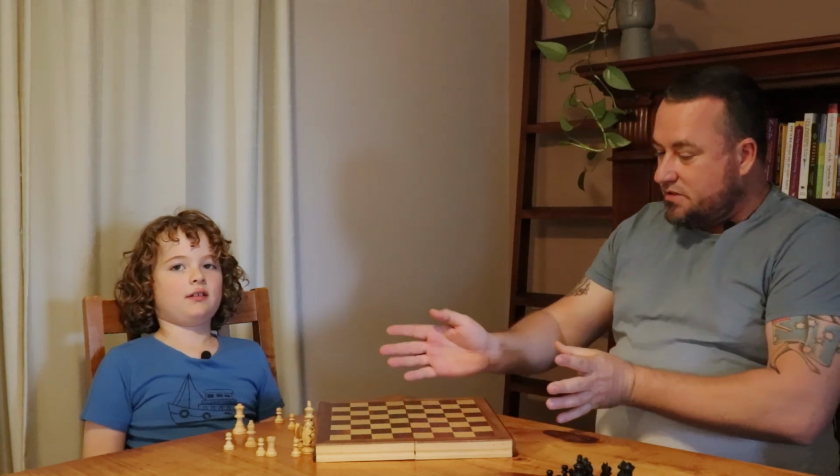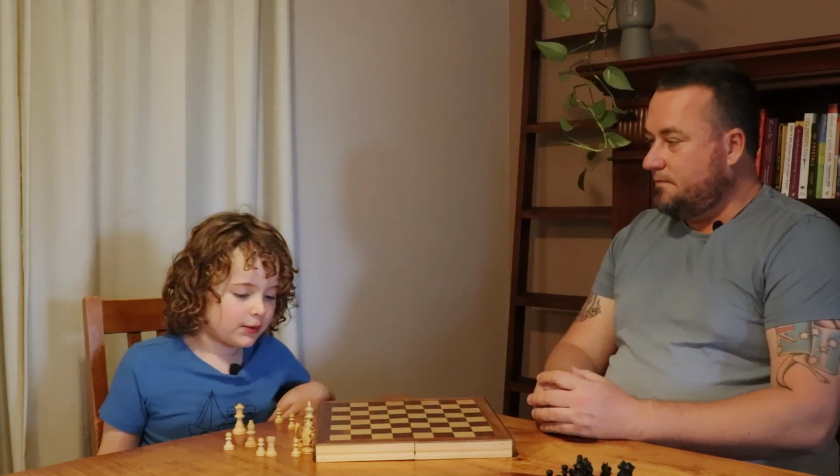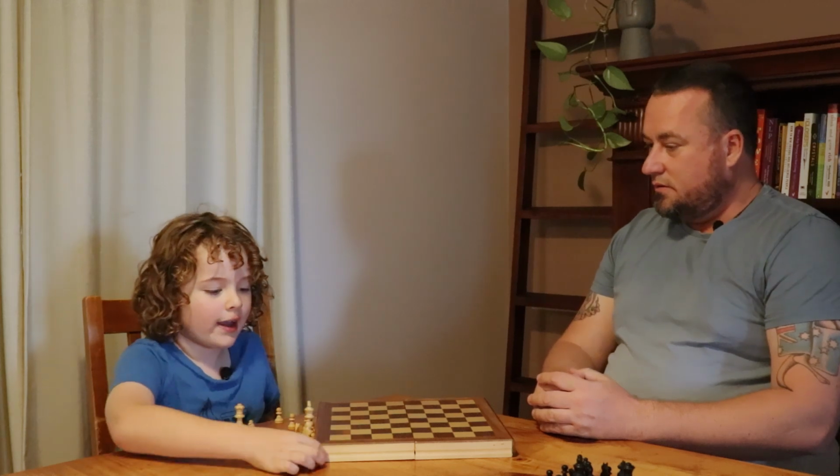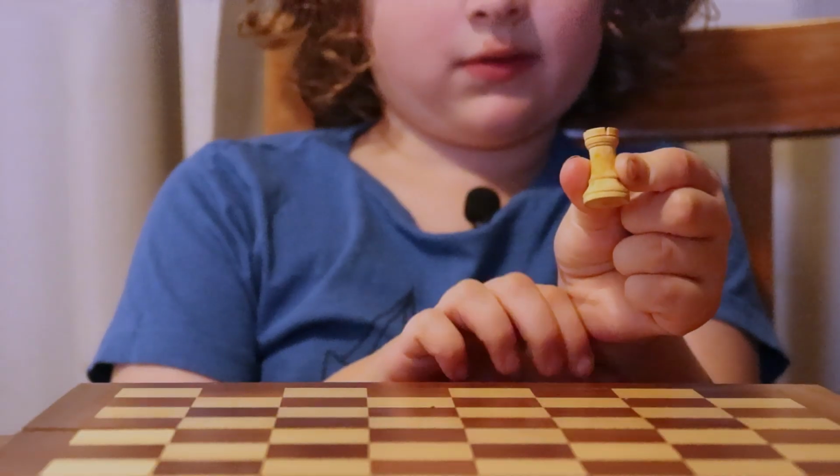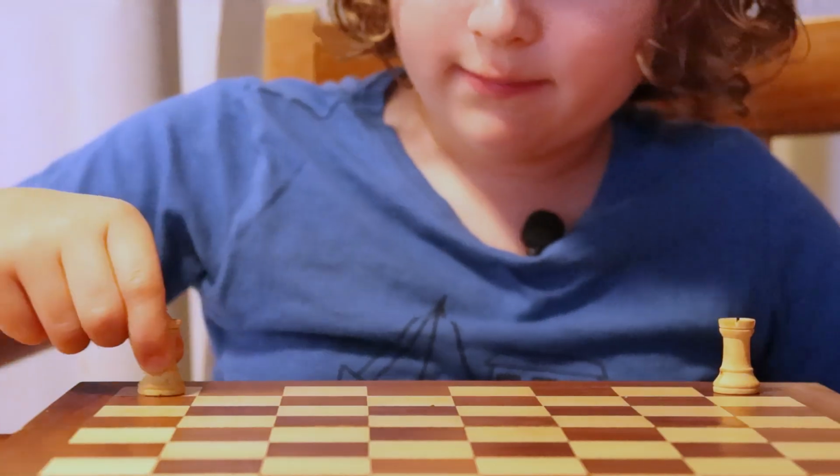Today we are learning about chess. Let's get started. So Ryk, when you're setting up a chessboard, how do you know what side it goes? The white needs to be on the right. That's correct. Where does the rook go on the chessboard? It goes on the sides.